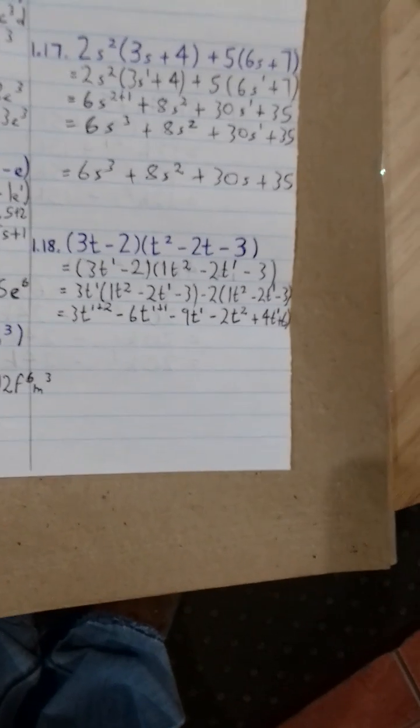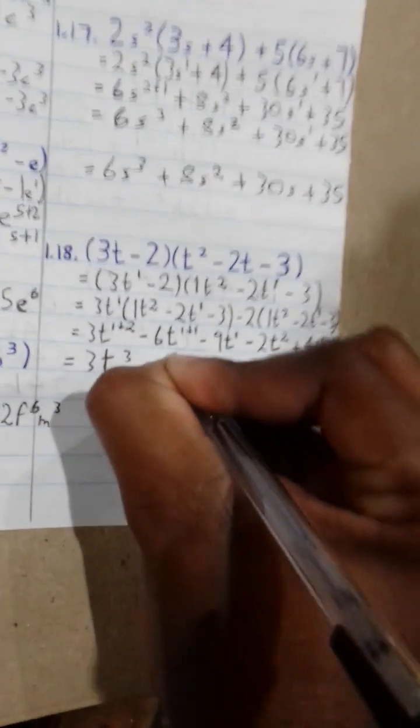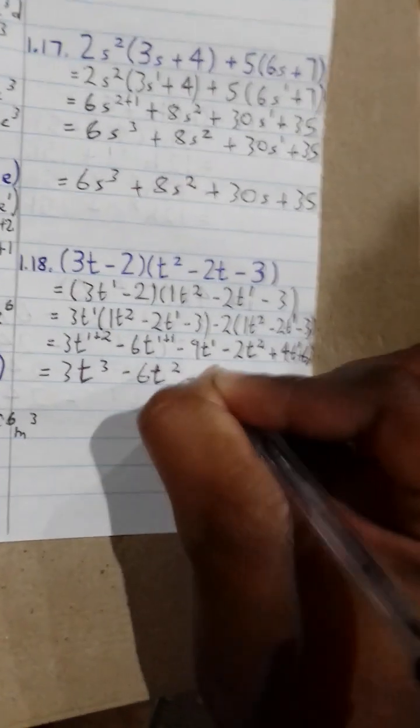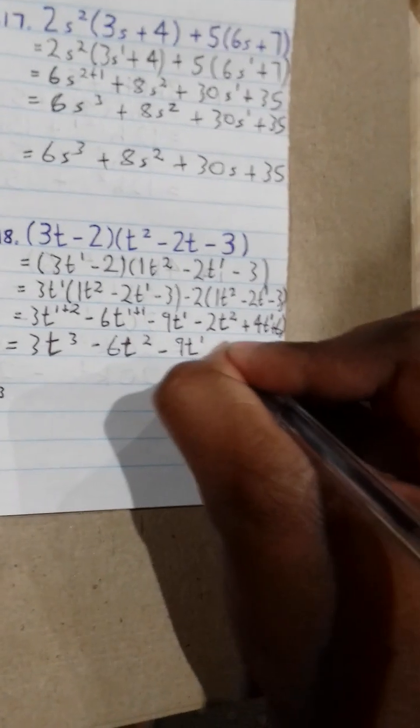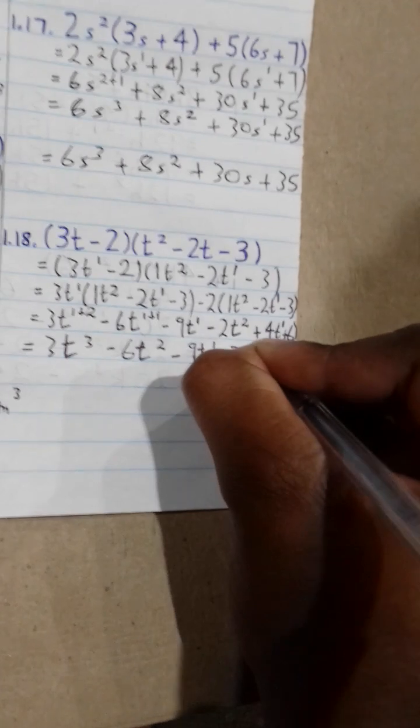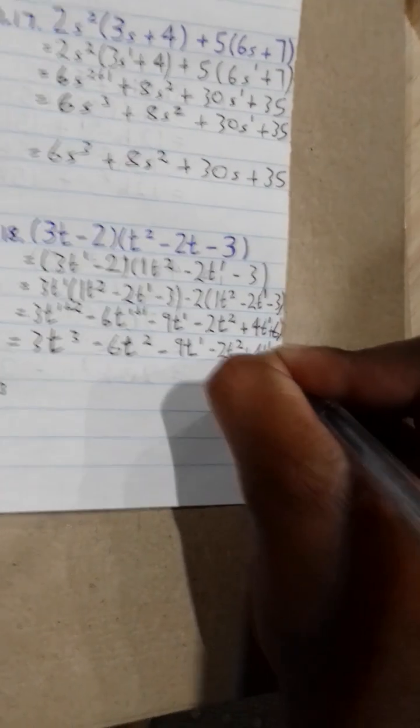Now we simplify the exponents. So this is going to be 3t, 1 plus 2 is 3, minus 6t, 1 plus 1 is 2, minus 9t to the power of 1 minus 2t to the power of 2 plus 4t to the power of 1 plus 6. My space issue always flares up. Now, like terms. T to the power of 3 has no other like term.